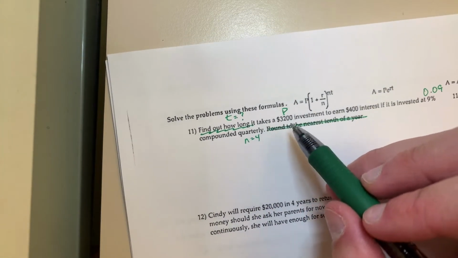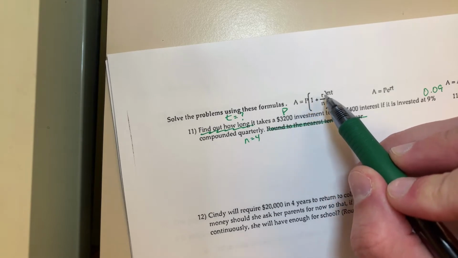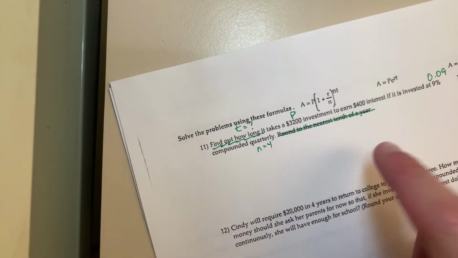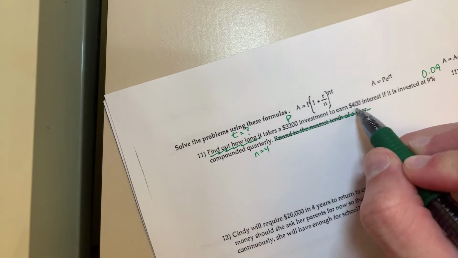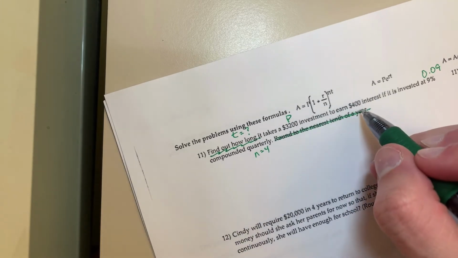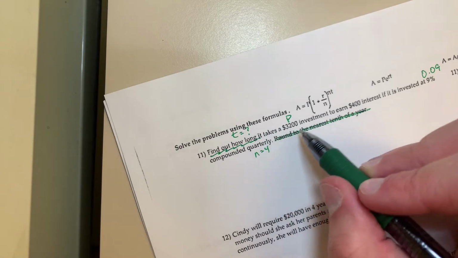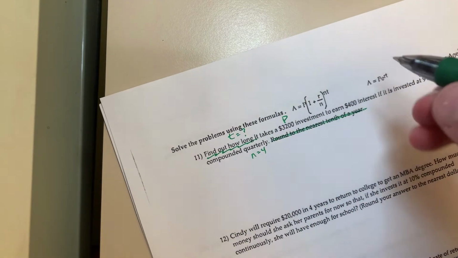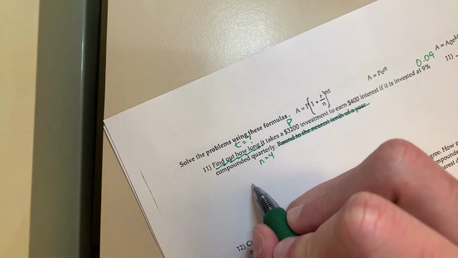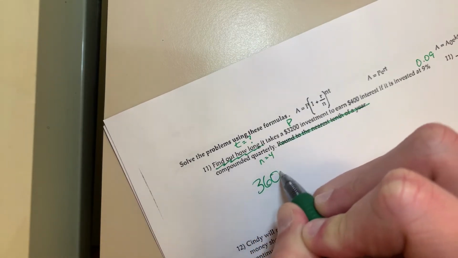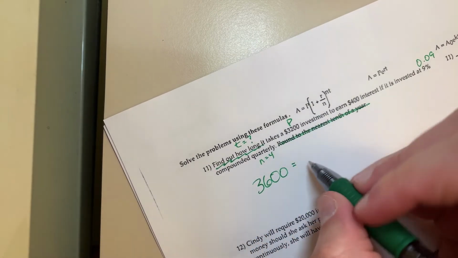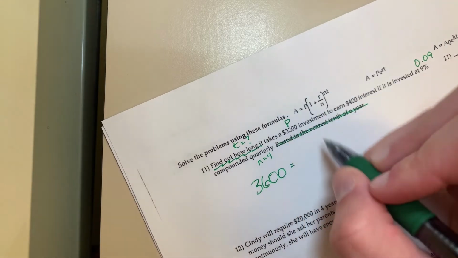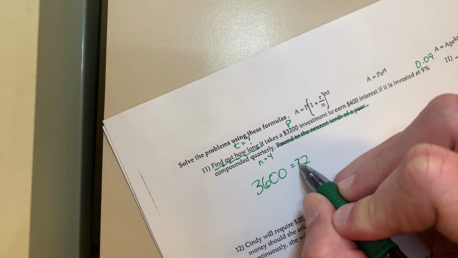But that means that I have my principal, I have my rate, I have my n value. I don't know this A. That's not told to me clearly. But this $400 interest means that along with the $3,200 I invested originally, I have this $400 interest added on to that. So that would take me to 3,600. Again, not told too explicitly there, but 400 added onto that principal would be my final value.